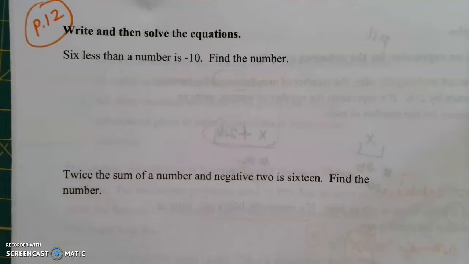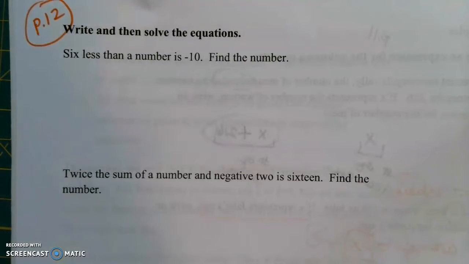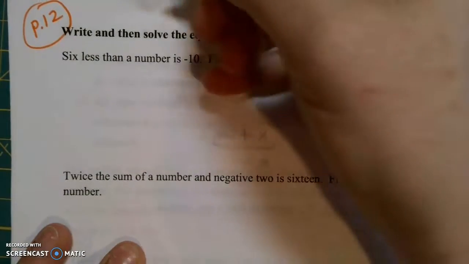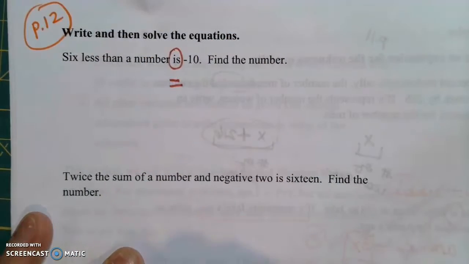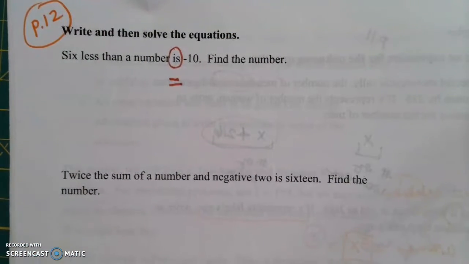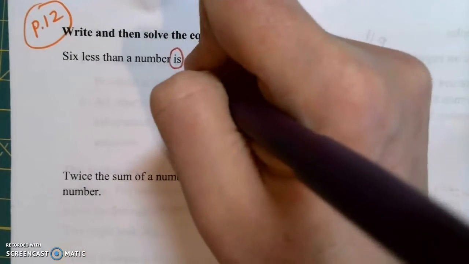Okay, so the first one: 6 less than a number is 10. Find the number. I'm going to use my red there so I can figure out where my equal sign is. That's going to be the "is." And then the right-hand side is just the 10. That's the only thing that's over there.